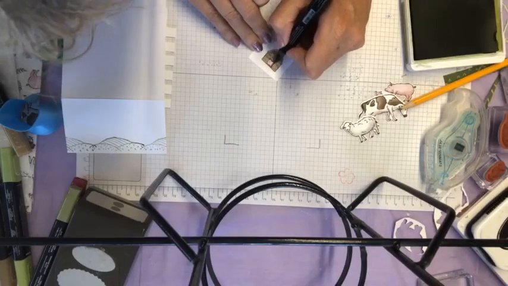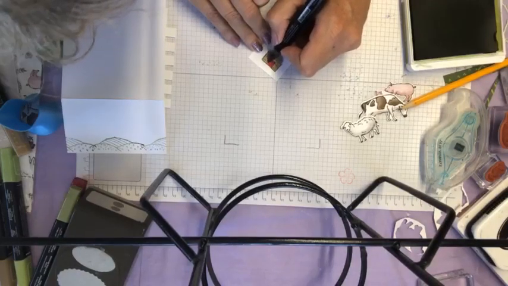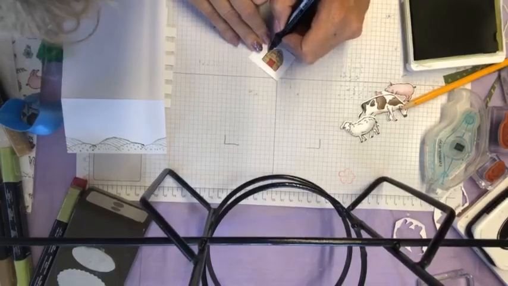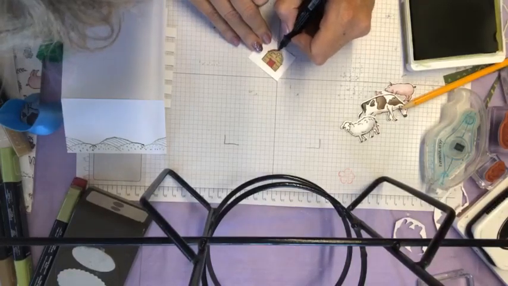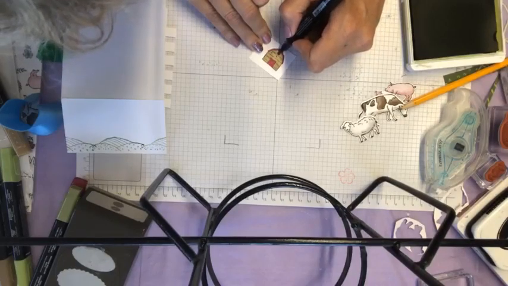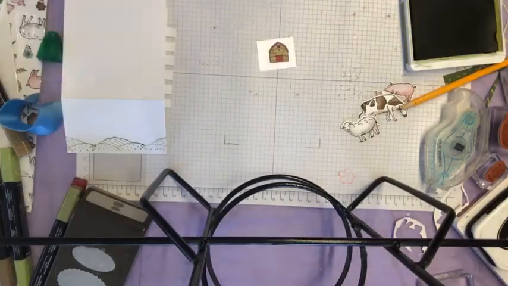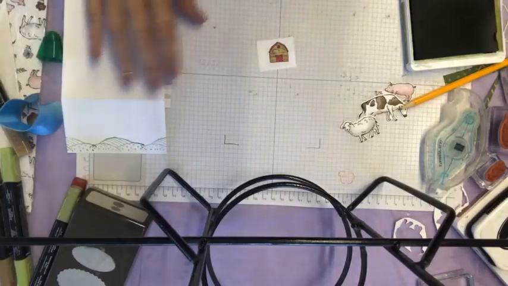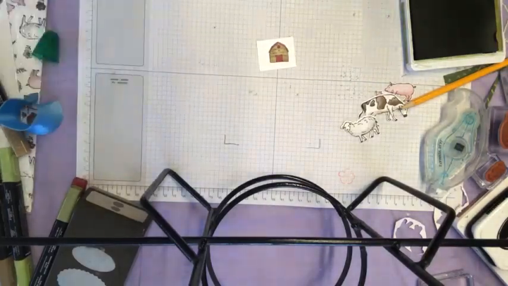So I'm going to have a red door on my barn. And I'm going to have a red across the top here like that. And in the window as well. There you go. Okay, and I might cut that one out because I can.